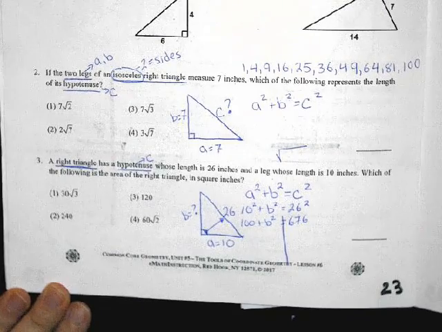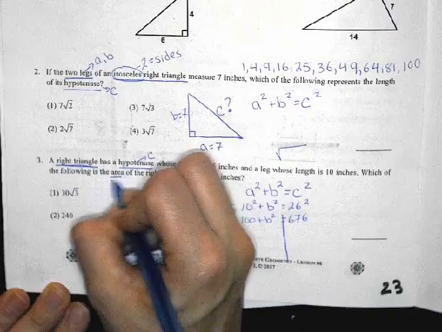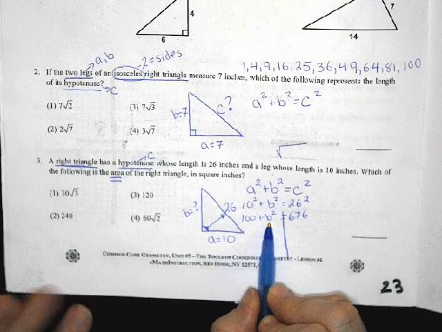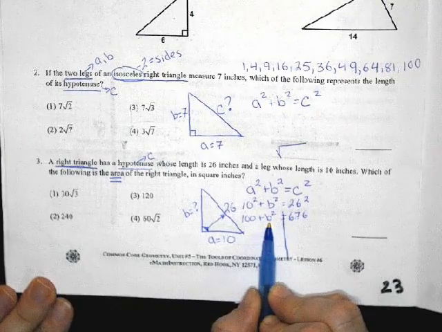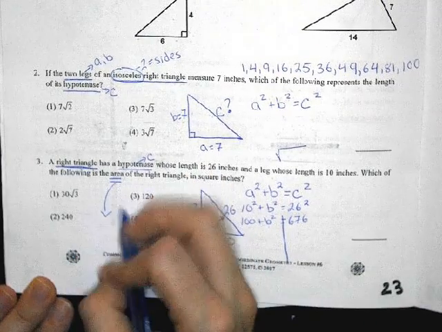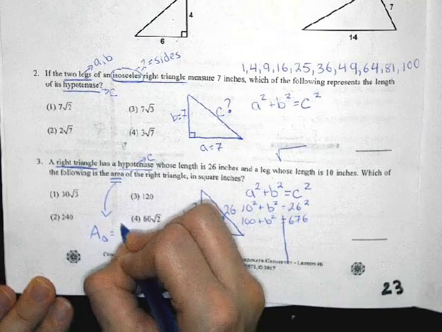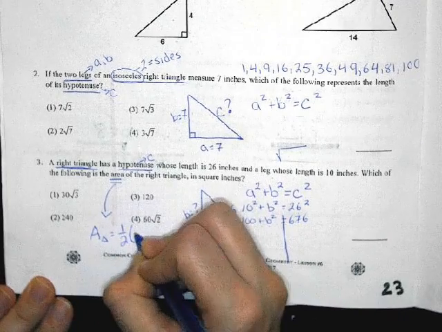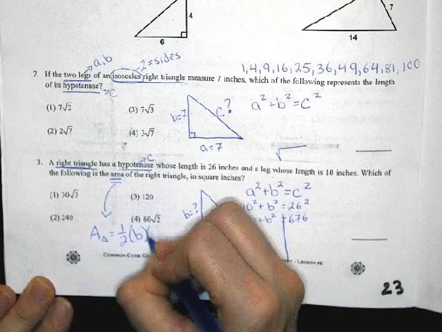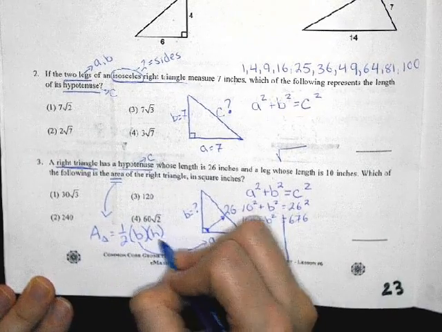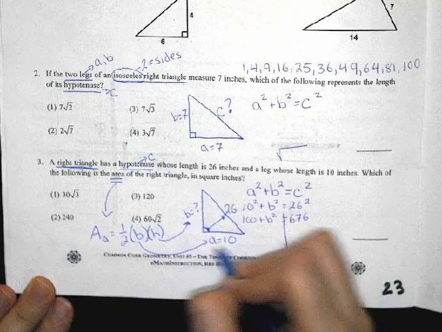It does ask you which of the following is the area. Once you find out what B is, the area of a triangle is equal to 1/2 the base times your height, where your B is already there and you're figuring out your H right there.